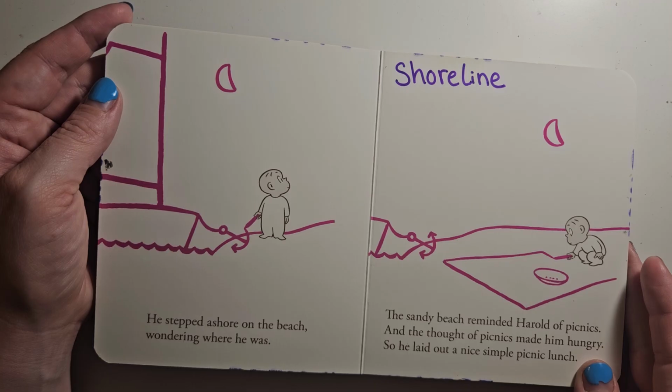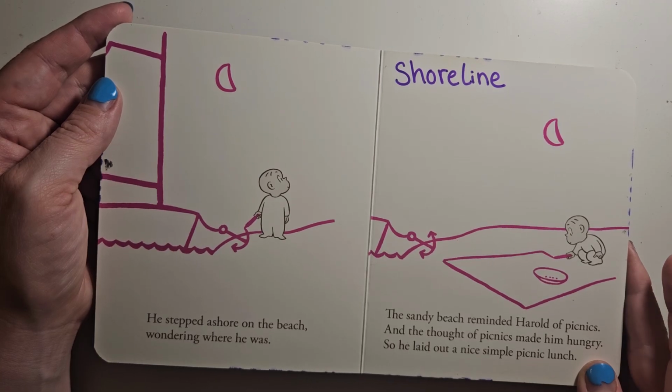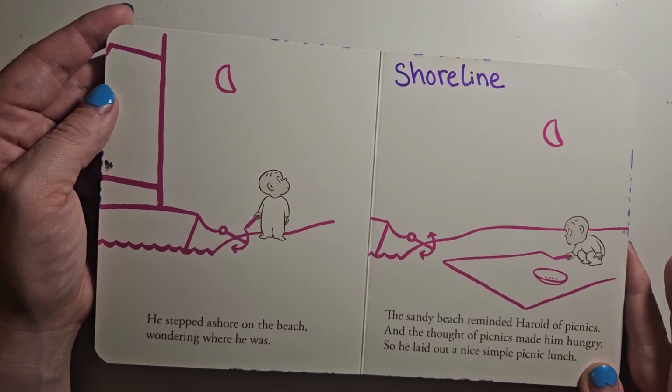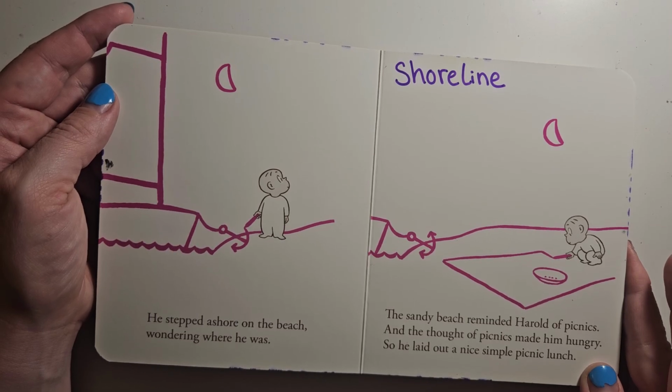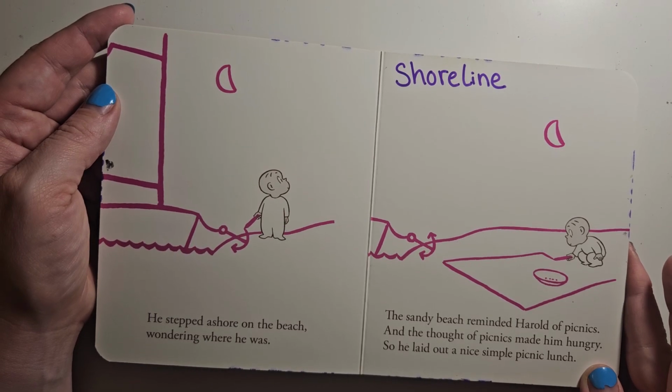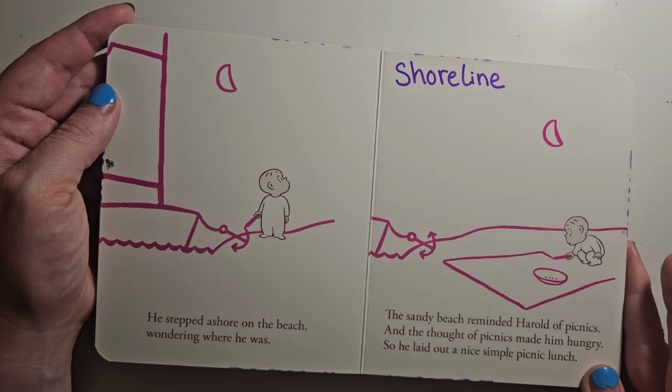Harold stepped ashore on the beach, wondering where he was. The sandy beach reminded Harold of picnics, and the thought of picnics made him hungry. So he laid out a nice, simple picnic lunch.